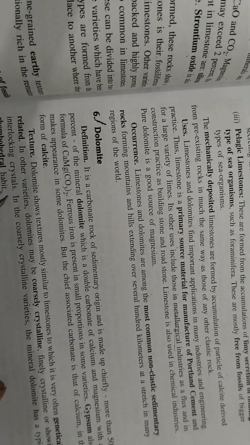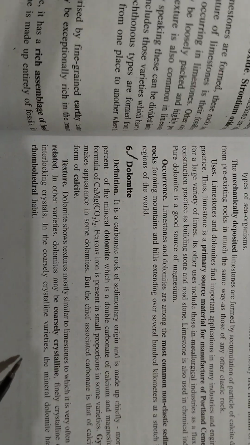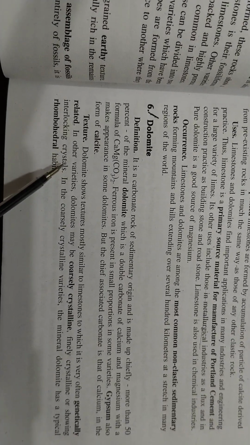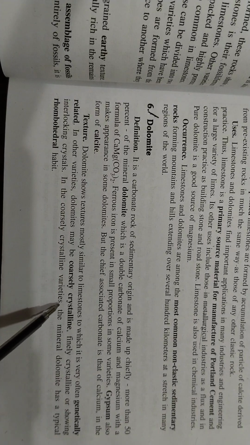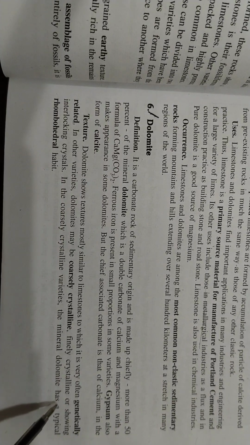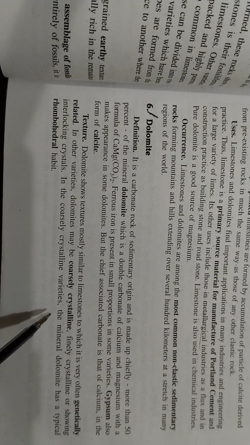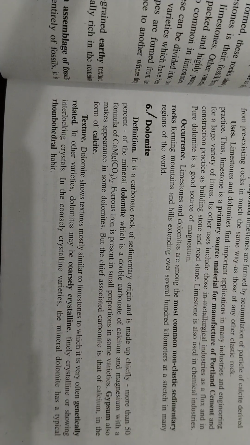Dolomite's texture is mostly similar to limestones, to which it is very often genetically related. In other varieties, dolomites may be coarsely crystalline or fine crystalline, showing interlocking crystals. In the coarsely crystalline varieties, the mineral dolomite has a typical rhombohedral habit.